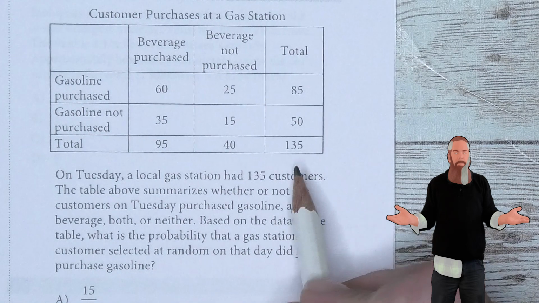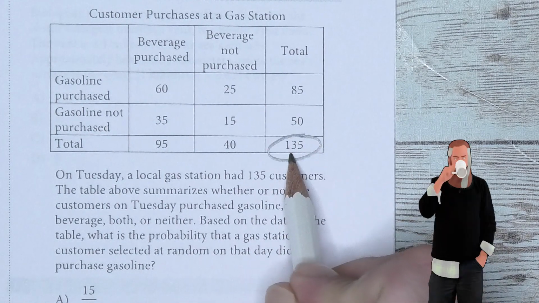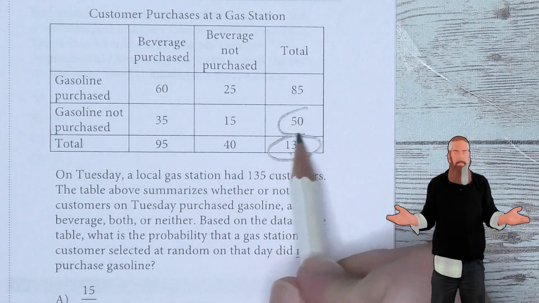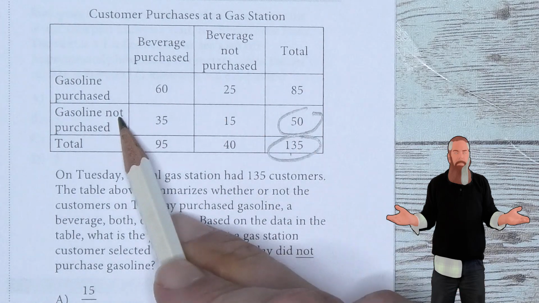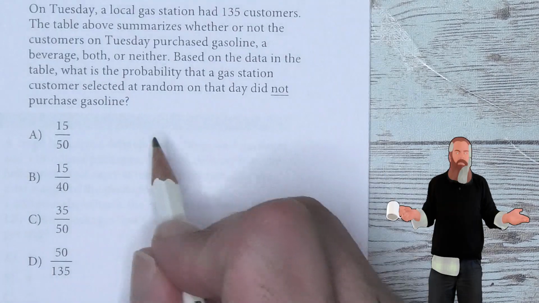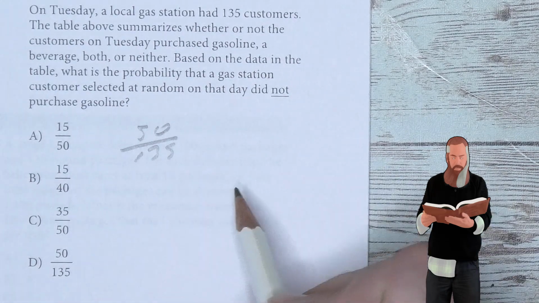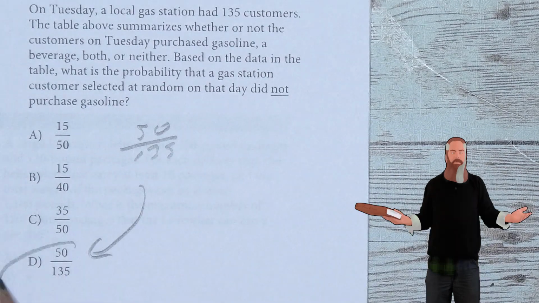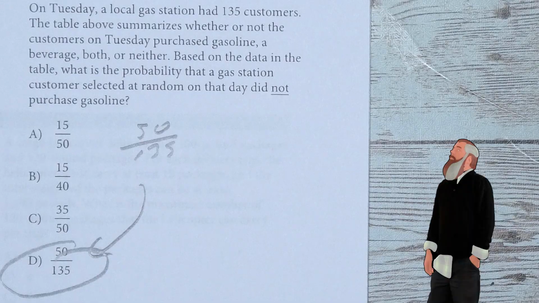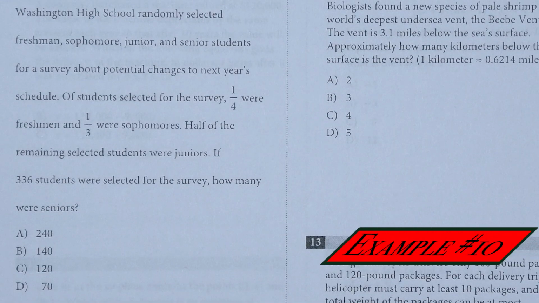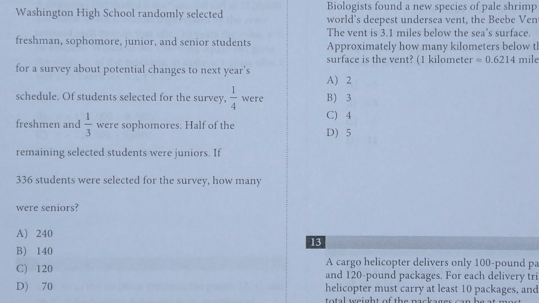So we start with this very simple idea that there were 135 customers, and 50 of these customers did not purchase gasoline. So that would mean that 50 out of 135 customers did not purchase gasoline. We don't even have to simplify. D is the answer.